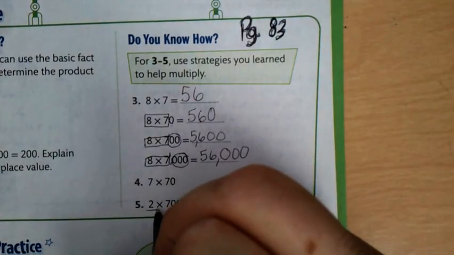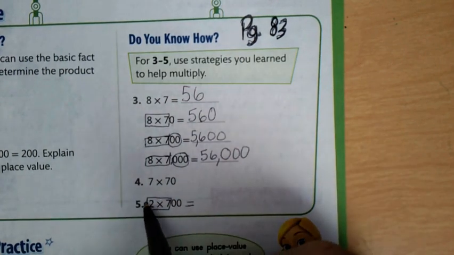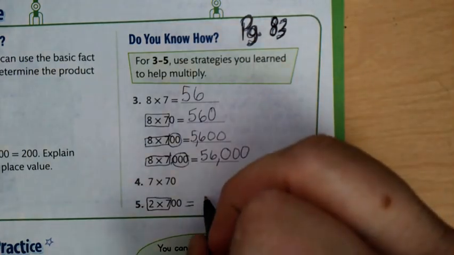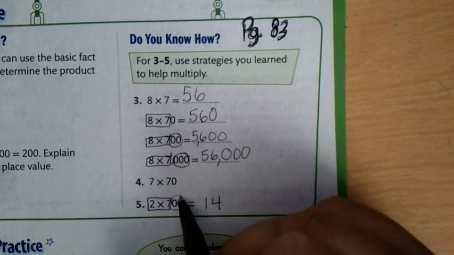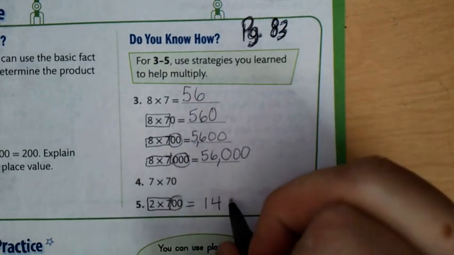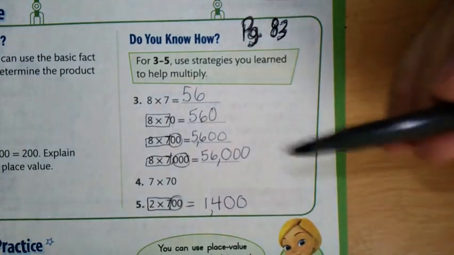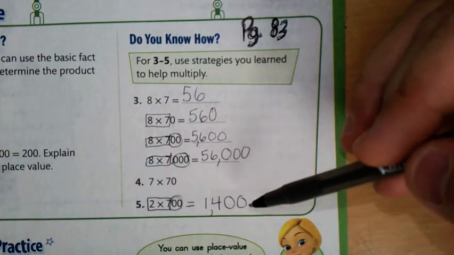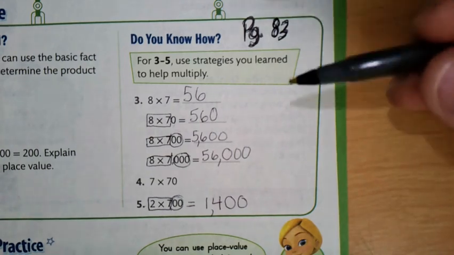So here we go. We've got 2 times 7. 7 times 2 is 14. But I'm not done yet because I have these 2 zeros that I also need. So I need 1, 2 zeros. So my answer is 1,400. I hope that you're like, oh, yes, perfect. I got that one. All right. That's what we want to work on.